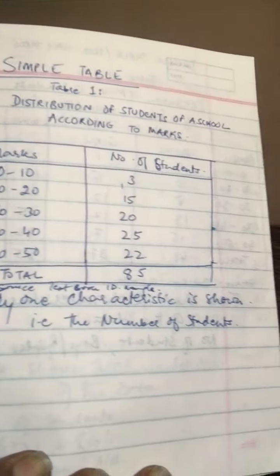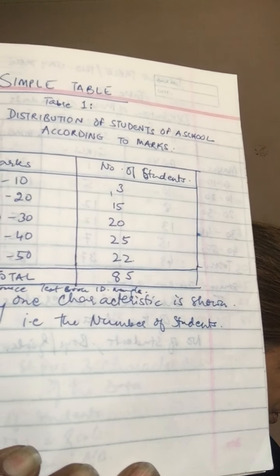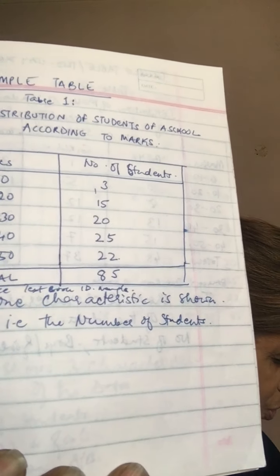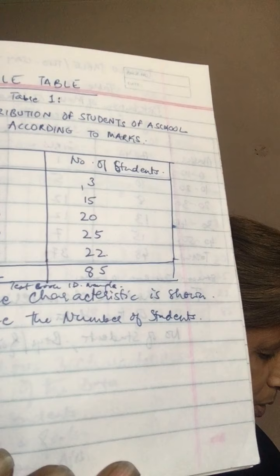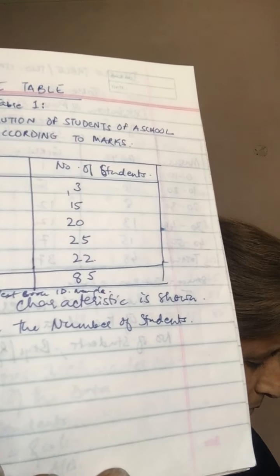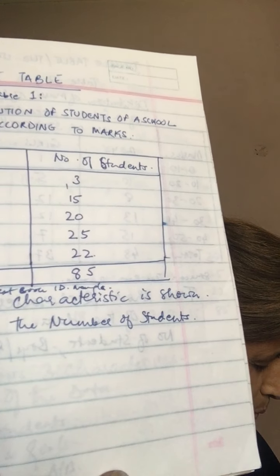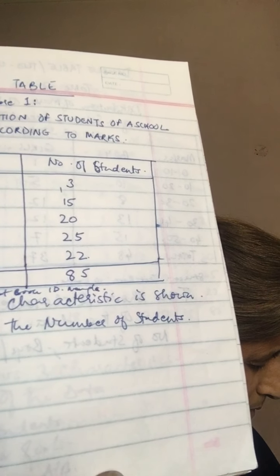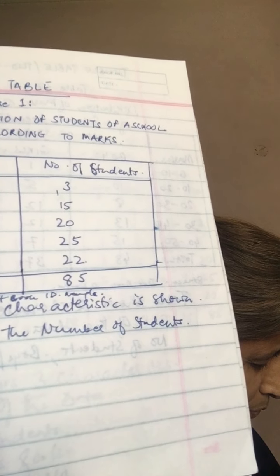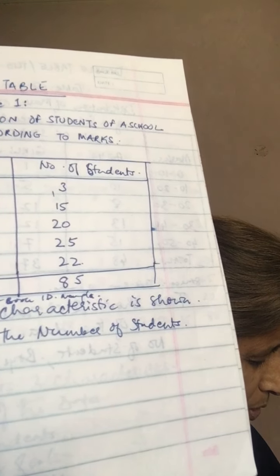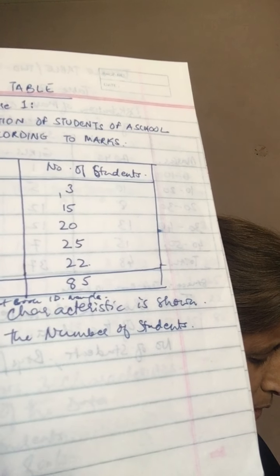Just take the first one. Let's take the simple table, that is on the basis of construction. Here we have taken a table which shows marks and the number of students. So distribution of students of a school according to marks.